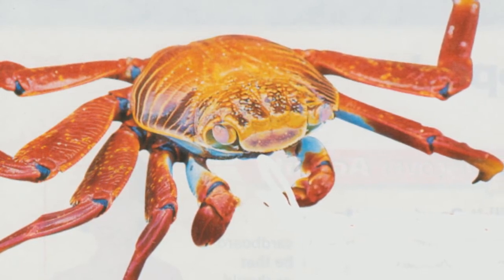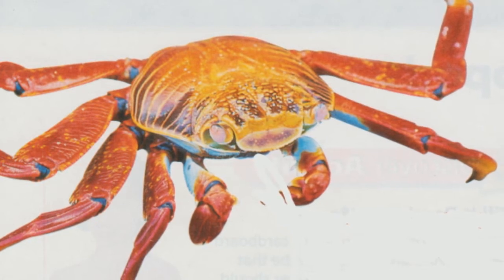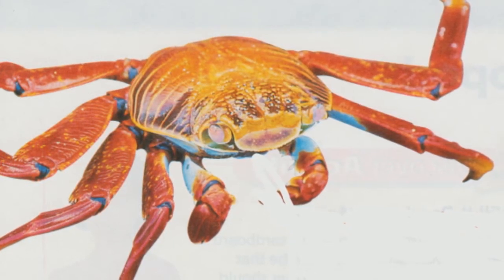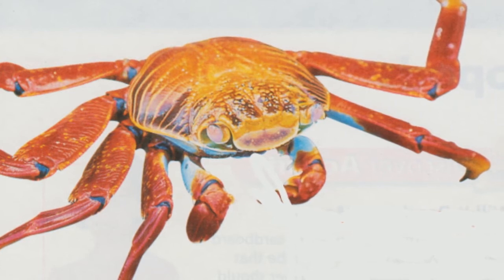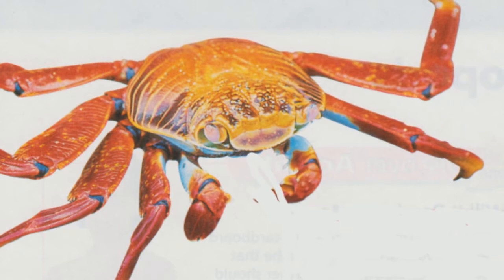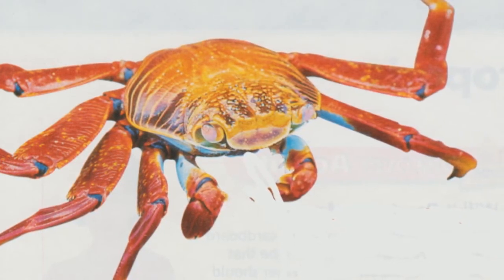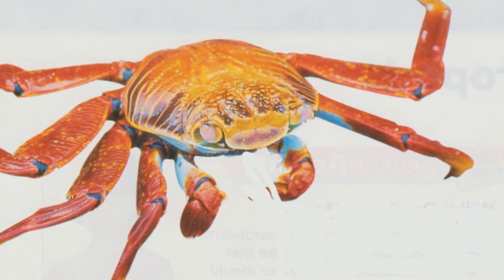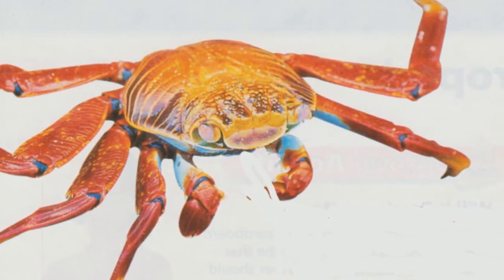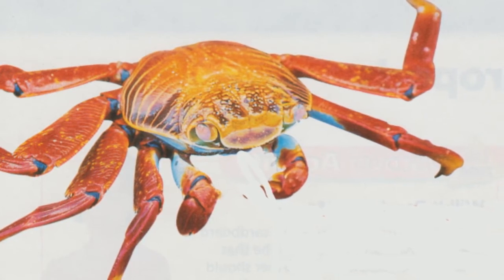So arthropods are classified into four major groups. Here's the four. You've got crustaceans, arachnids, and then third is centipedes and millipedes, and then fourth are the insects. And all arthropods share certain characteristics. For example, arthropods are invertebrates that have an external skeleton, a segmented body, and jointed attachments called appendages.